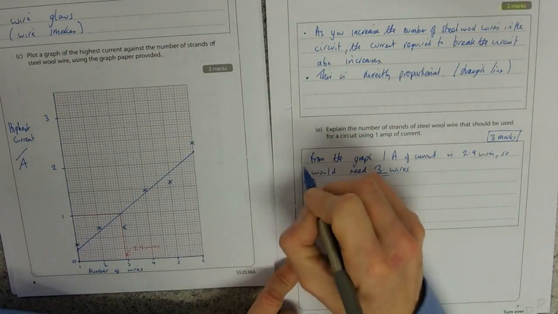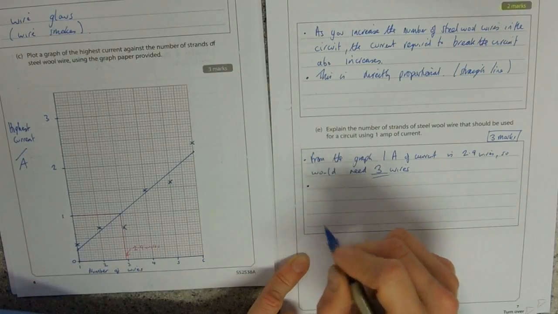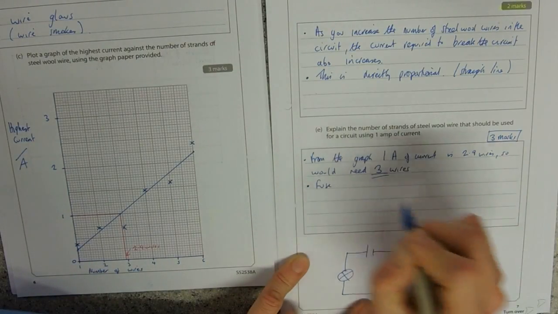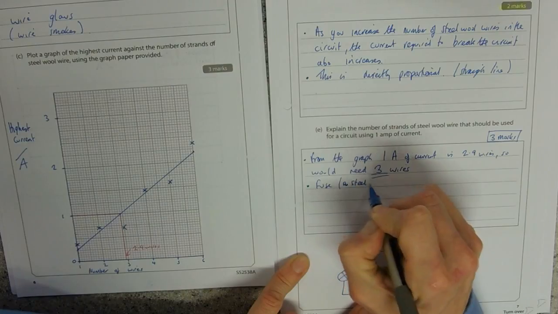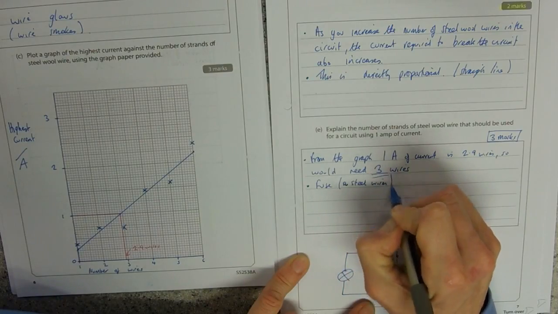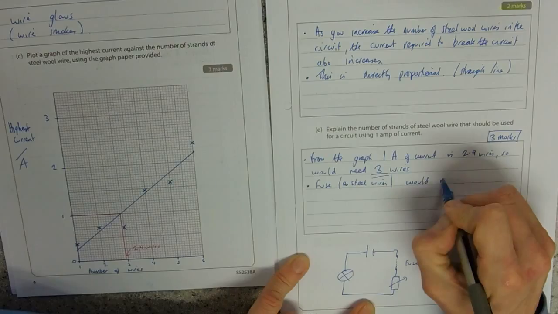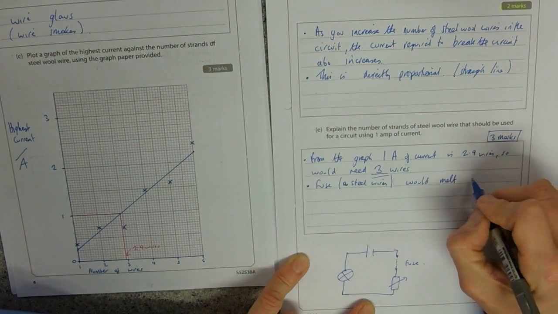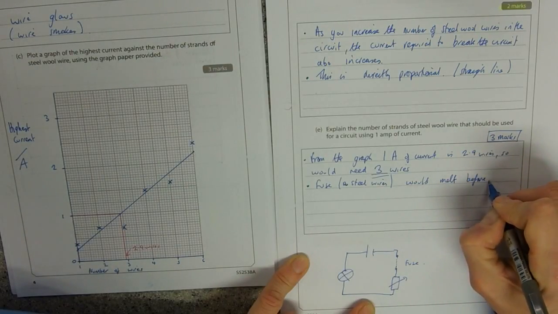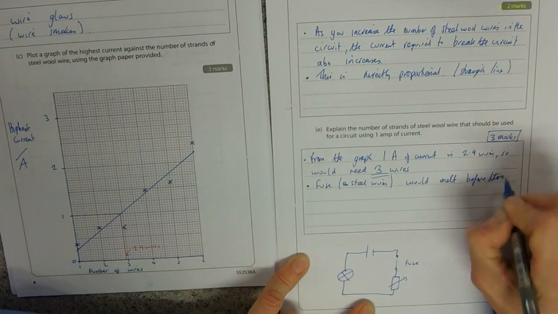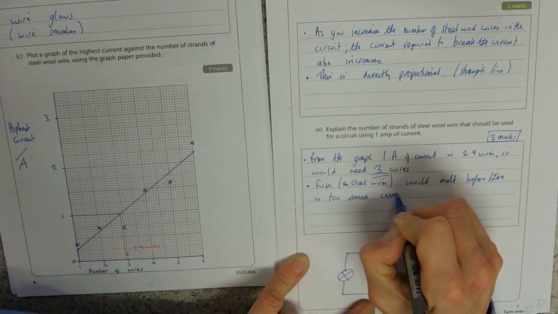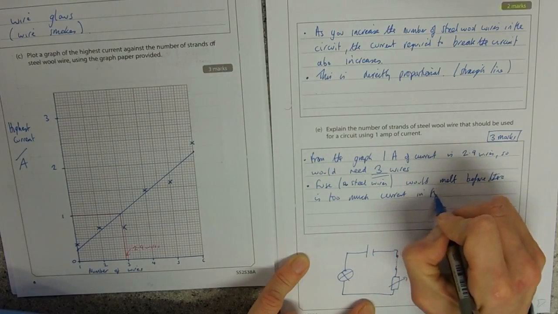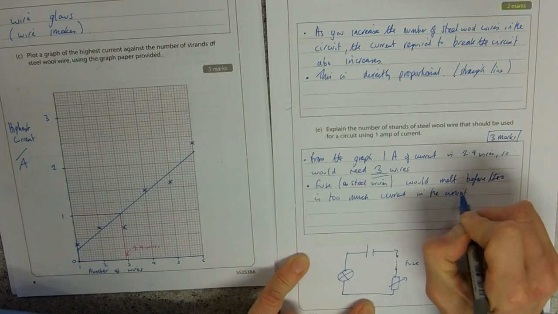And then the fuse, or the steel wires in our case, would melt before there is too much current in the circuit. So we're saying what a fuse is.